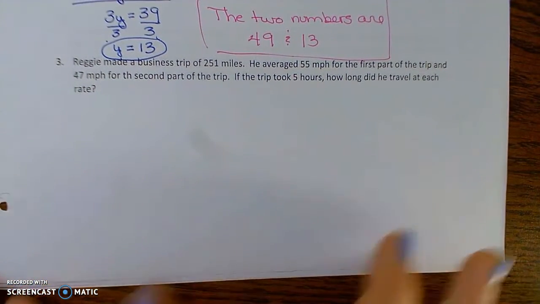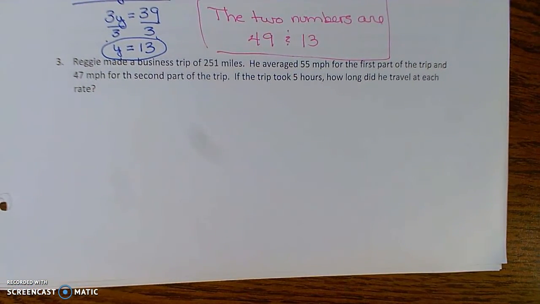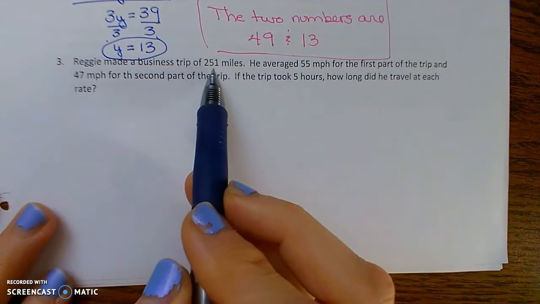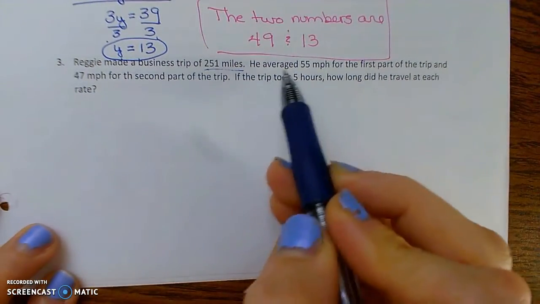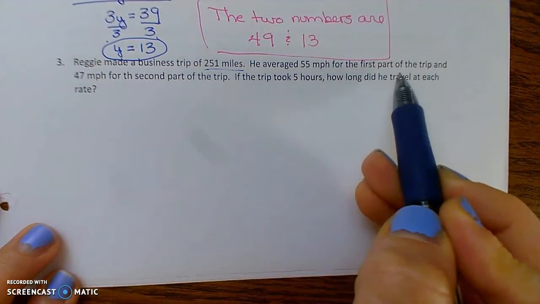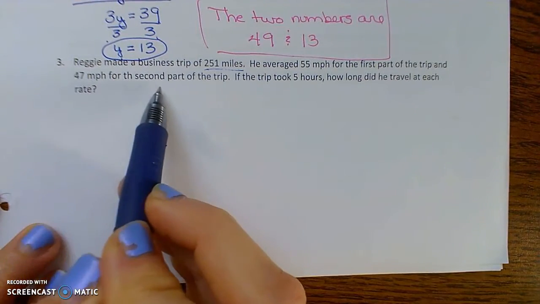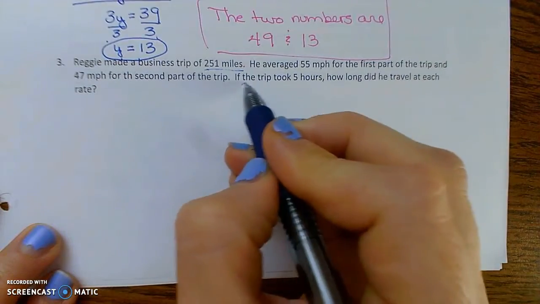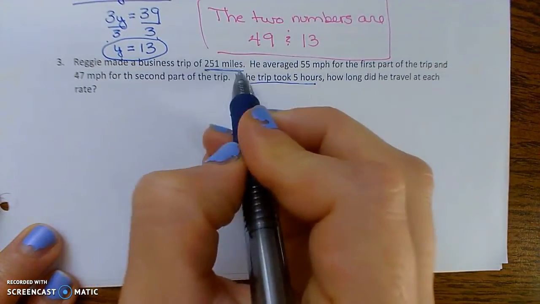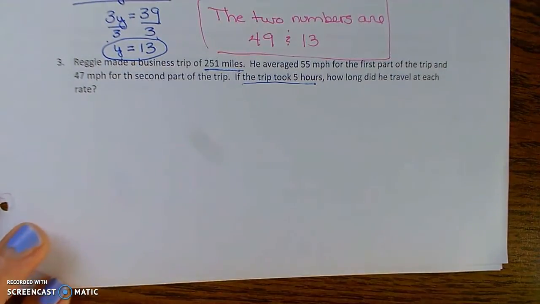Here's another rate times time equals distance problem. Reggie made a business trip of 251 miles. That's going to be the total distance. He averaged 55 miles per hour for the first part, 47 for the second part of the trip. The trip took a total of 5 hours, so this is total. These are some totals here. How long did he travel at each rate?